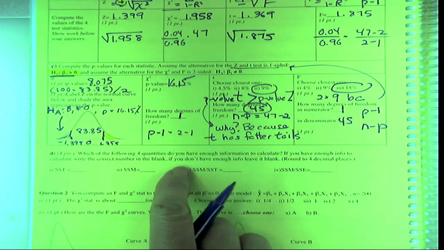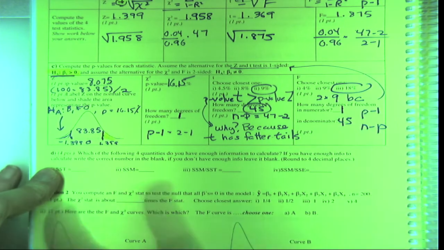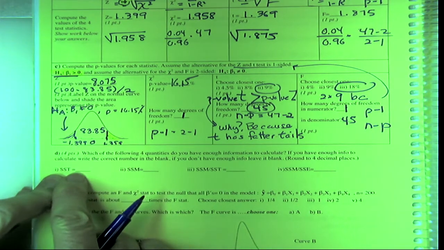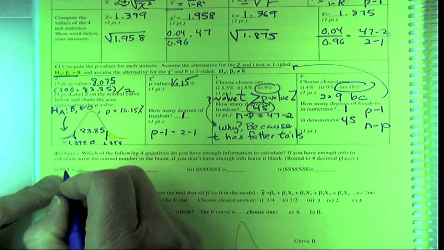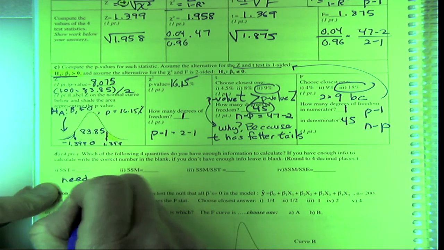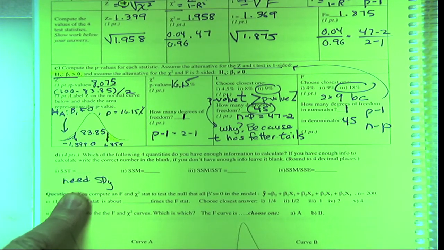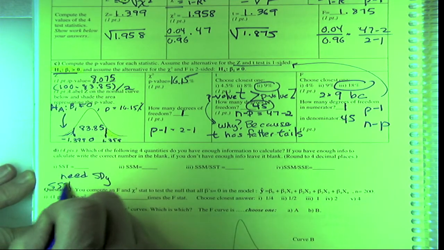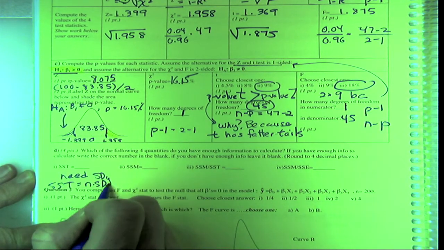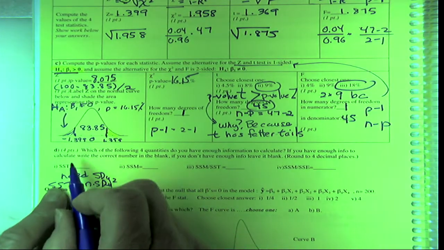Next one. Which of the following 4 quantities do you have enough information to calculate? If you have enough, do it. Can you calculate SST, the spread of the y's? No, because you need the standard deviation of the y's. We don't have enough information to figure that out, so you can't do that. Remember, SST is equal to n times the SDY squared. And we don't have that one, so we can't do that one.